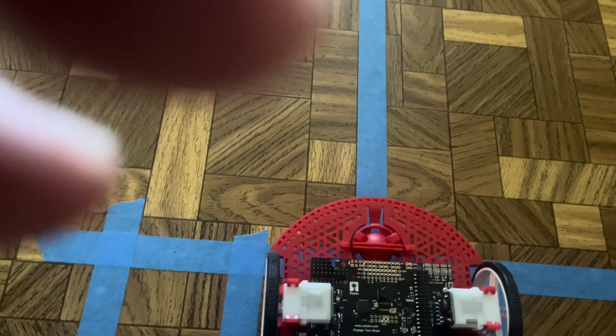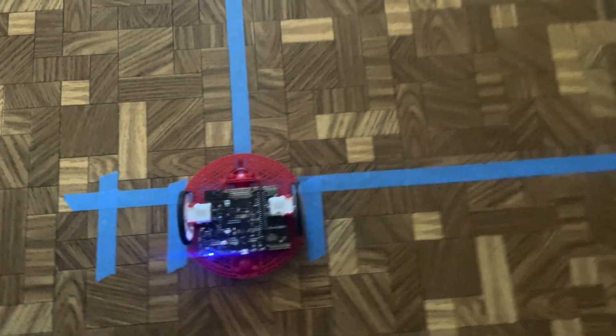Turn the robot on. Let's see. Straight. Okay, straight. Measuring tool.